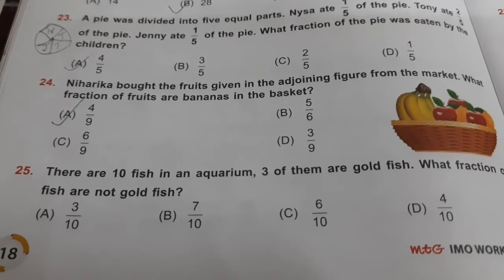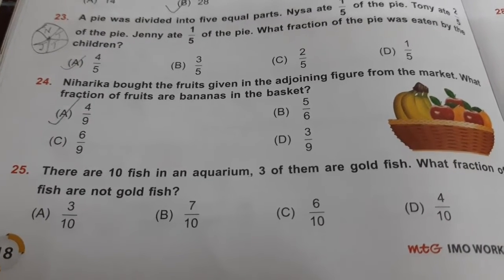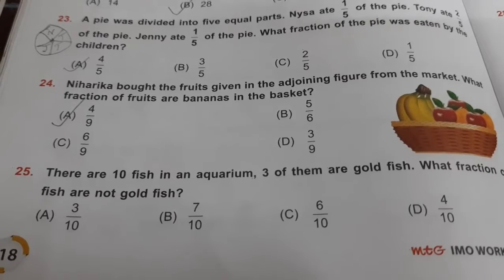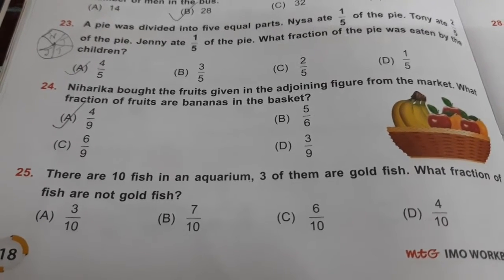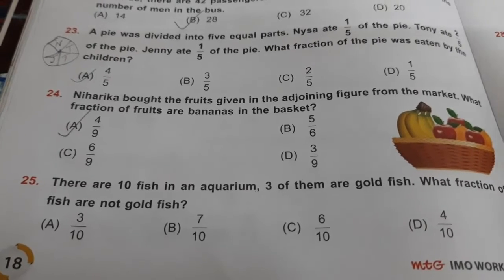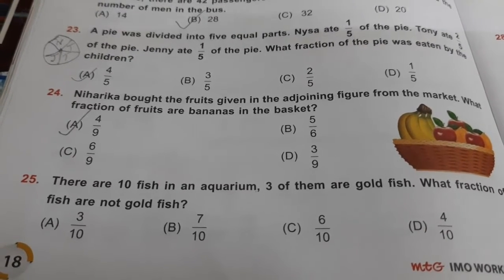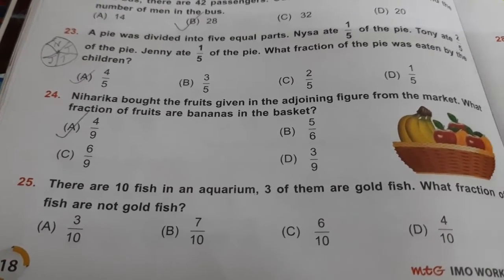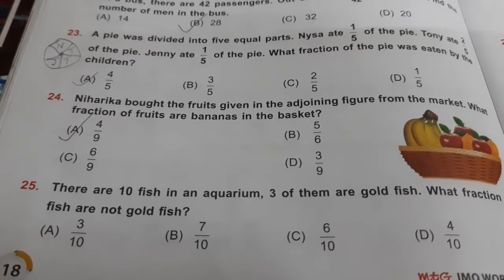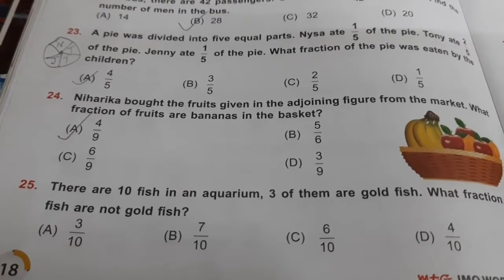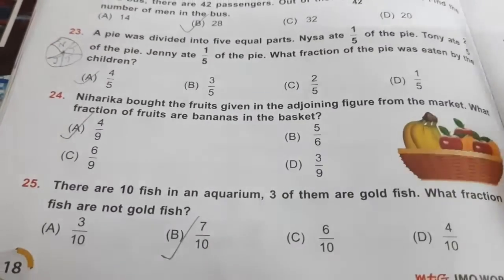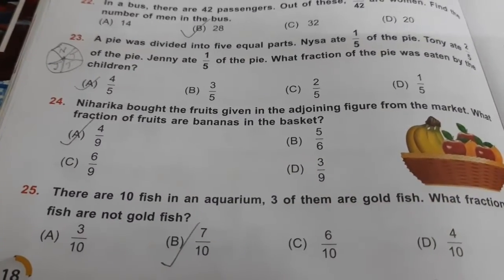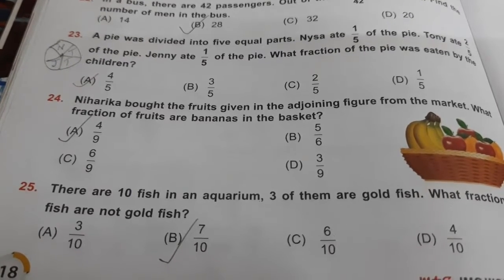Moving on to the next question, question number 25, and last question of this particular section, everyday mathematics. There are 10 fish in an aquarium. So total 10, okay? 3 of them are goldfish. What fraction of fish are not goldfish? So 3 goldfish, which means 7 is not goldfish out of 10. So 7 upon 10 is the fraction which is not goldfish, which is option B. Please tick it and transfer all your answers to the OMR sheet.